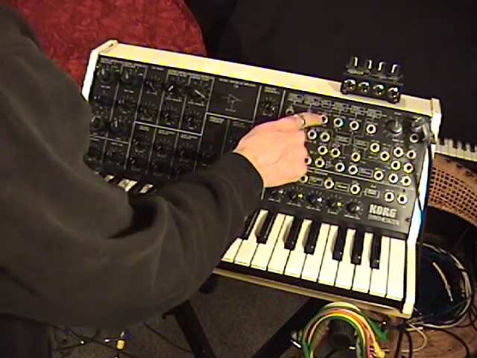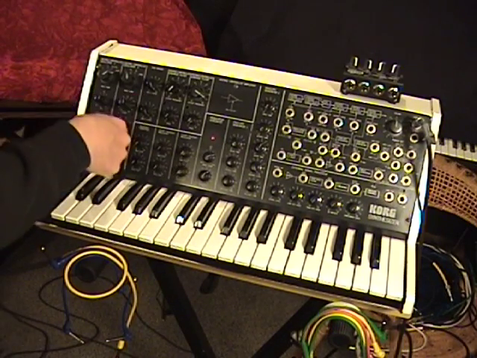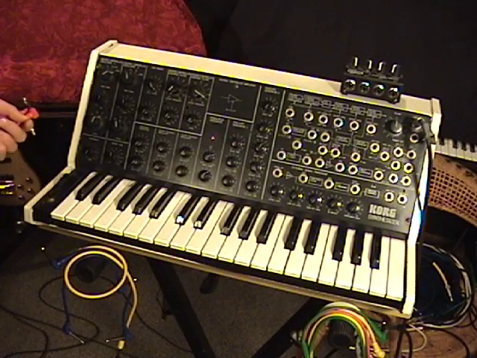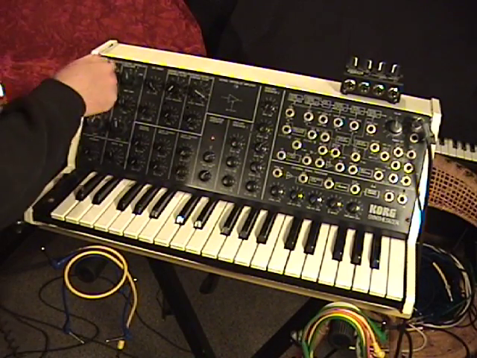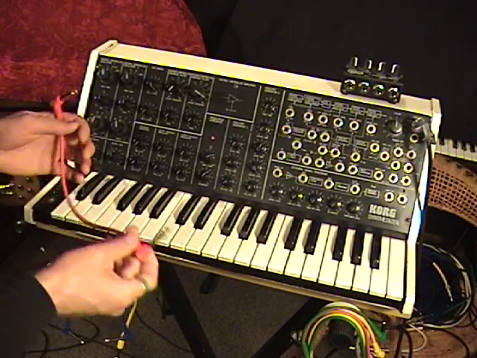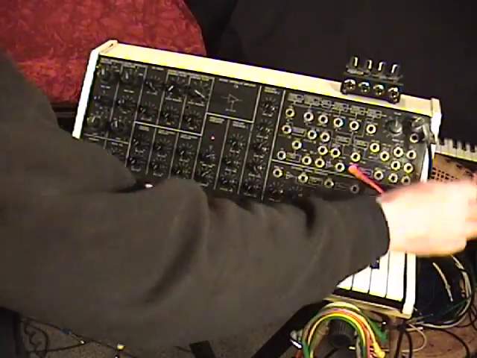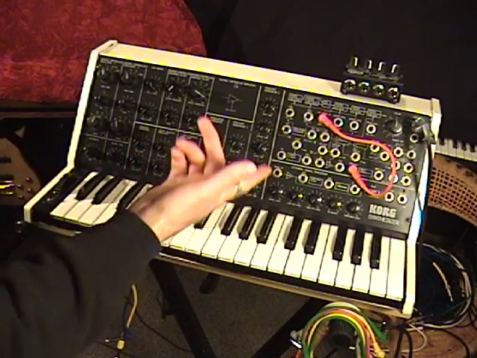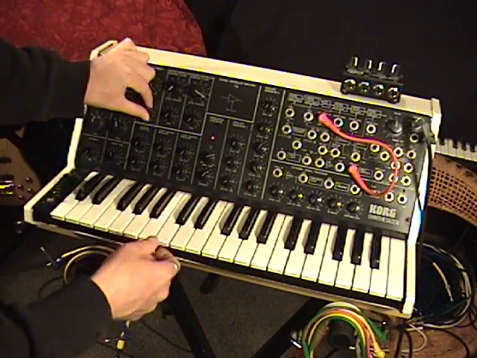Another function this is great for, you might notice over here on the oscillators, you have a noise source option. Woohoo, that's awesome. But it's only white noise, and it removes your chance to use oscillator 1 as a tone source. So what you would do instead is take, we'll say, the pink noise output, plug that into the external signal in, and now you have a noise source along with your two tone sources. So that makes it extremely convenient.